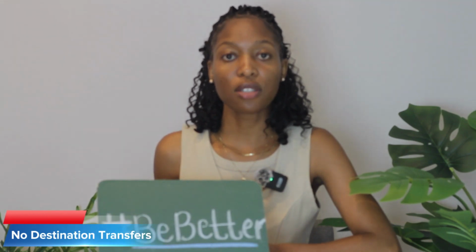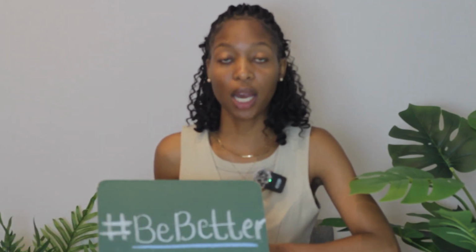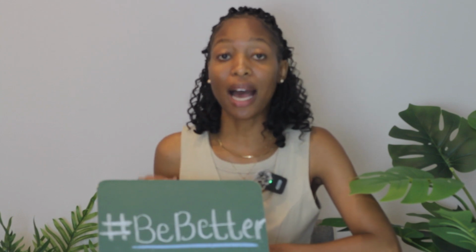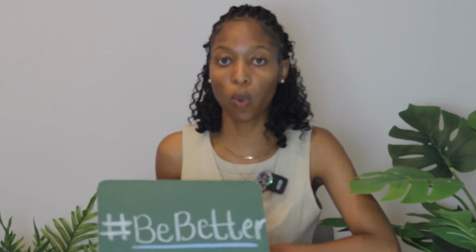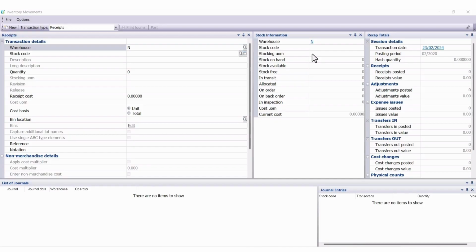No destination transfers refer to transferring stock from one warehouse to an unspecified destination. This will reduce the stock from the source warehouse. Now we're going to do a no destination transfer. Let's say, for example, we need to change the setup of the warehouse to maximize the use of the warehouse. So we need to hold the stock that we have in that warehouse at a temporary place. However, this temporary place is not one of the warehouses that we already have in SYSPRO. What we're going to do is a no destination transfer.